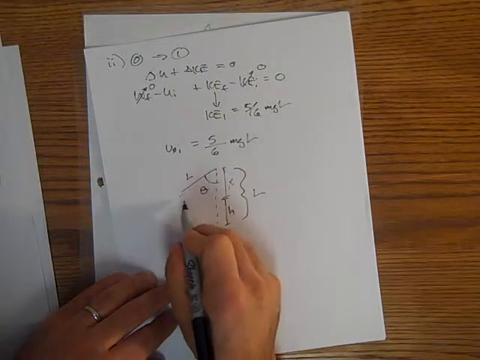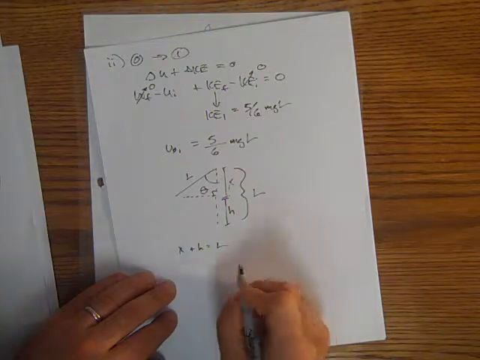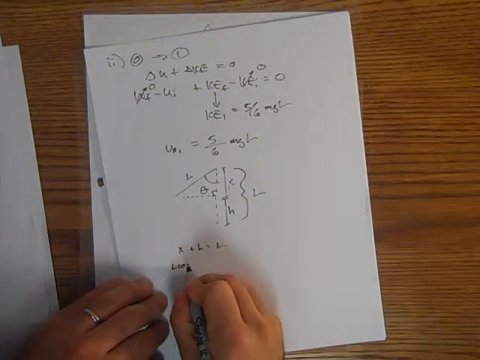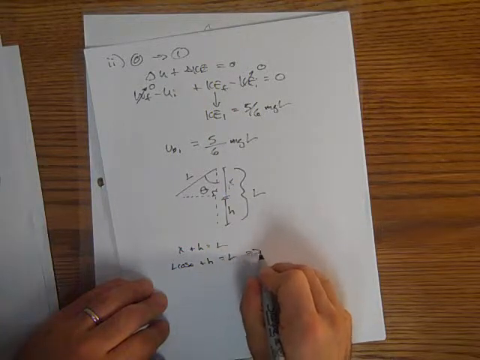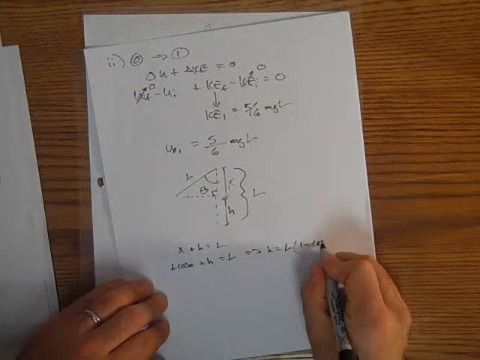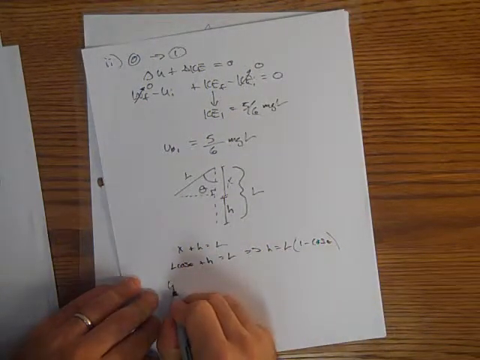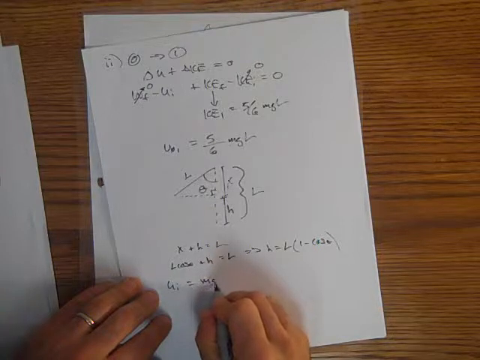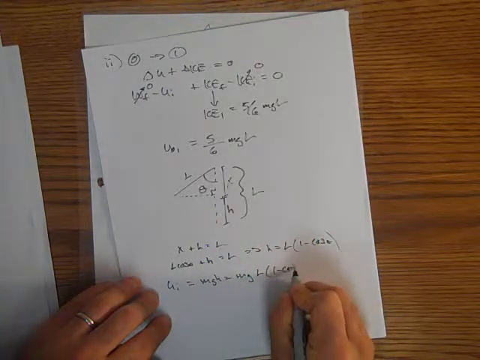And x I can find from this triangle there. So I have the adjacent side here. So I have L cosine theta, plus h, what I'm interested in, is L. Or h is equal to L times 1 minus cosine of theta. And so the initial potential energy is mgh, which is mgL times 1 minus cosine theta.